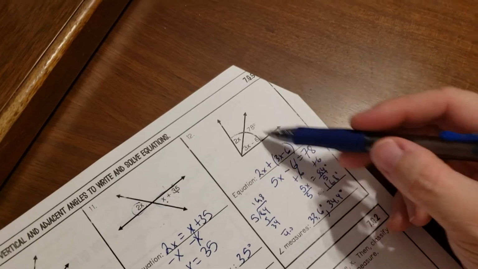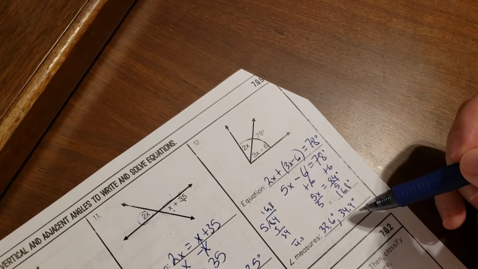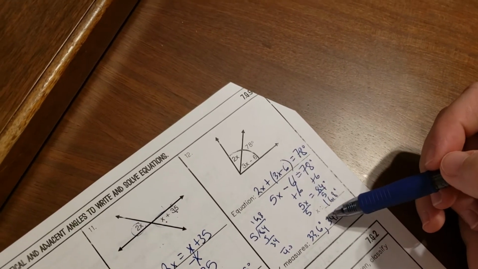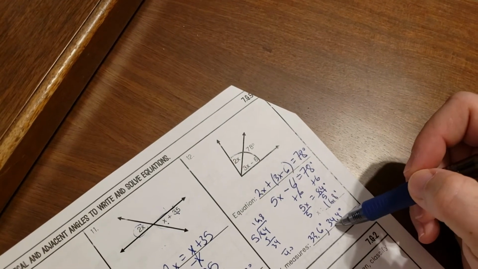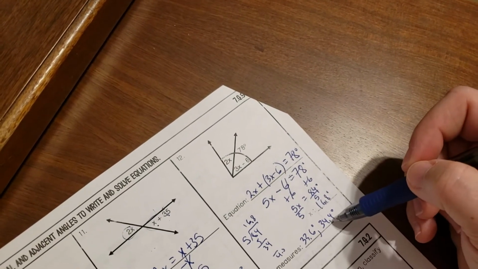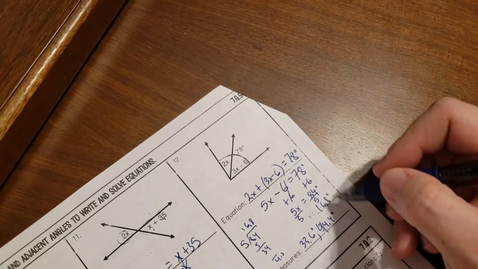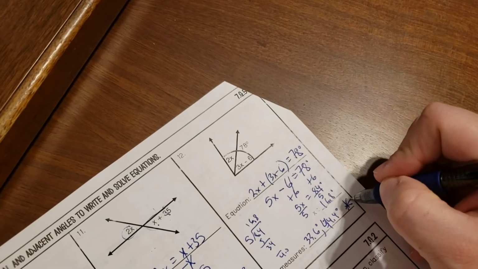Alternately, I could have said what's 78 minus 33.6, and that's going to be, yep, no, I've done something wrong, hold on, because that'd be 68 point. I think this is 44.4. I think I did mental math wrong. I need to double check that one later and make sure with the calculator that I did it right.